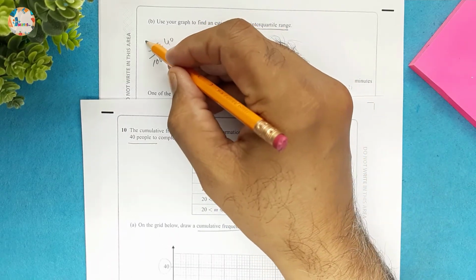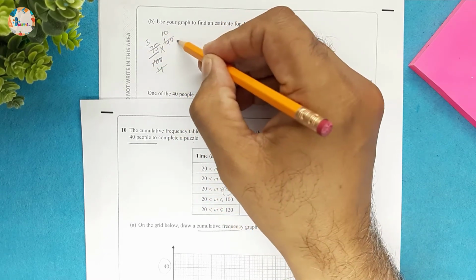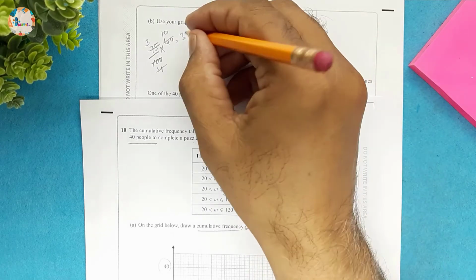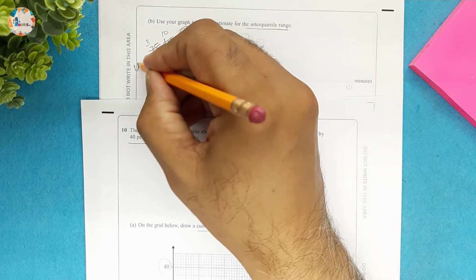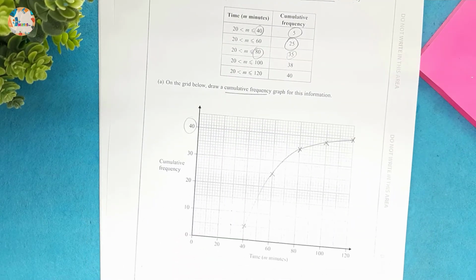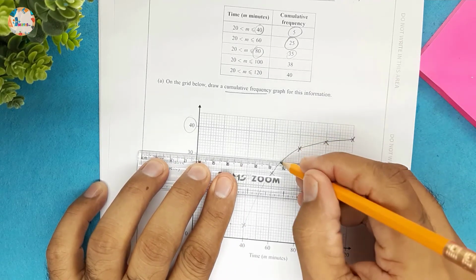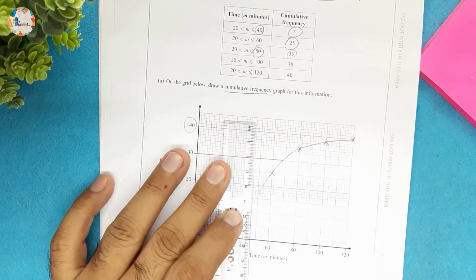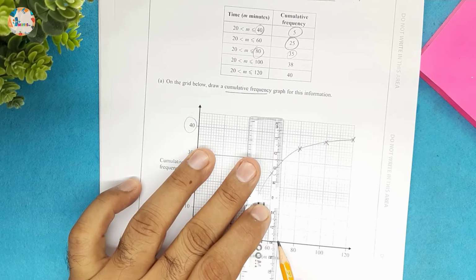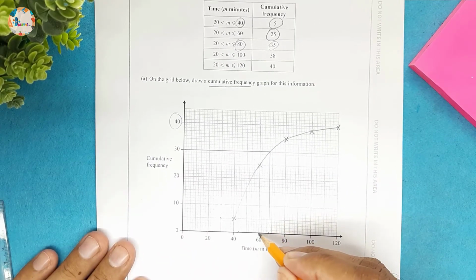So 25 3s are 75, 25 4s are 100, so this will be 30. So we will be checking the upper quartile for 30, and if we check from here, 30 will be this reference which we can draw from here. This will be the 30 reference, and we can take a reference on this side also. This will be 60, 62, 64, 66, and this will be 68.